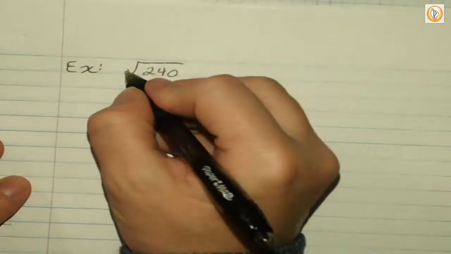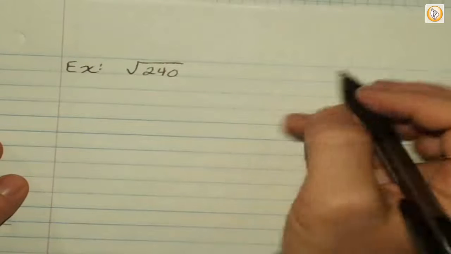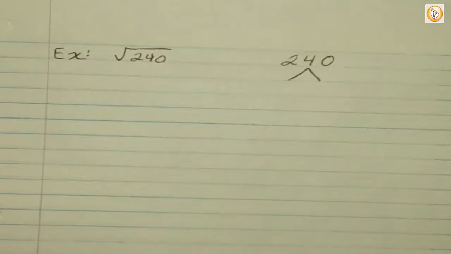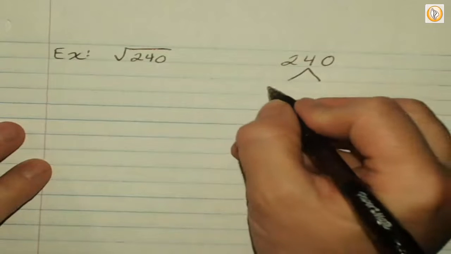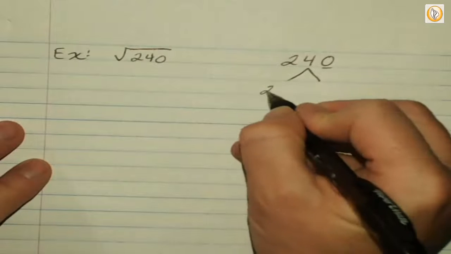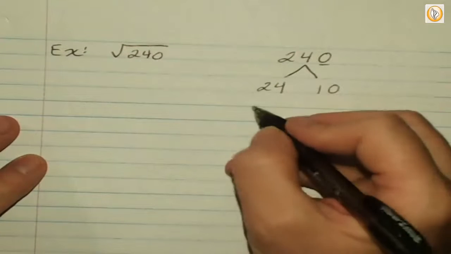Okay. So, square root of 240. Woo, that's kind of a big number. Here we go. 240. Factor tree. Gabby? Wait, what'd you say? Okay. That's right, because it ends in 0, so we know 10 goes in there. So she said 24 times 10. Very good. All right.